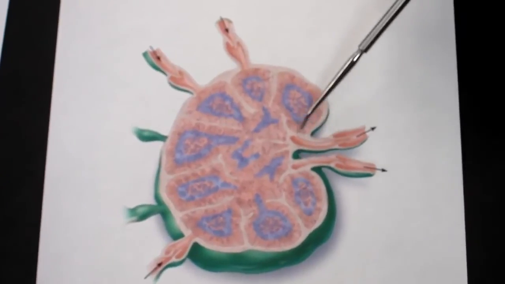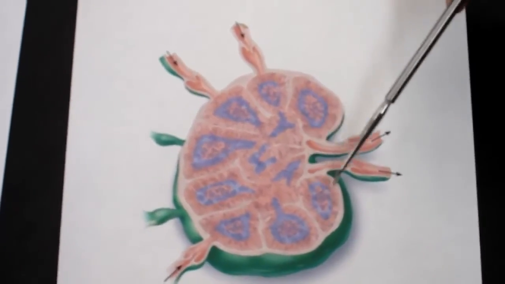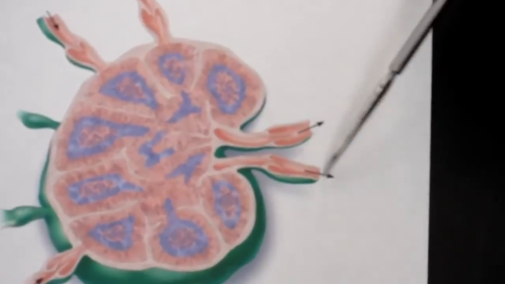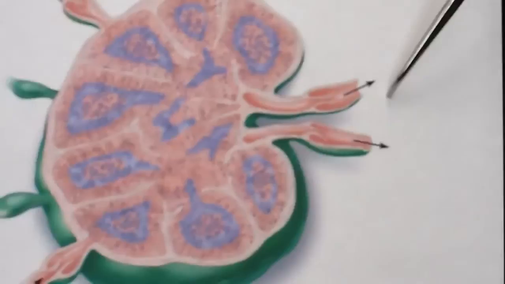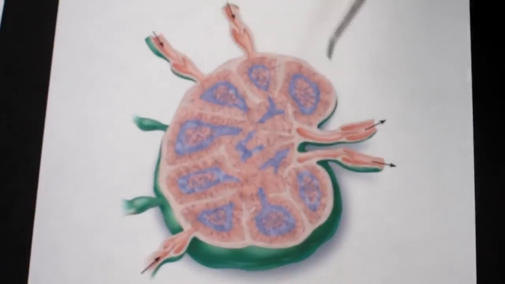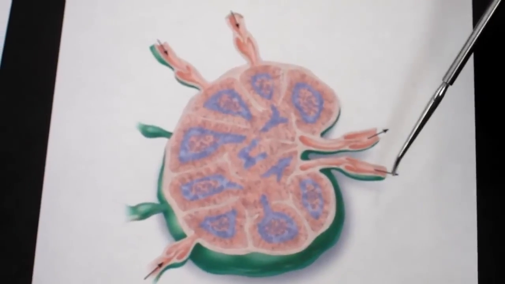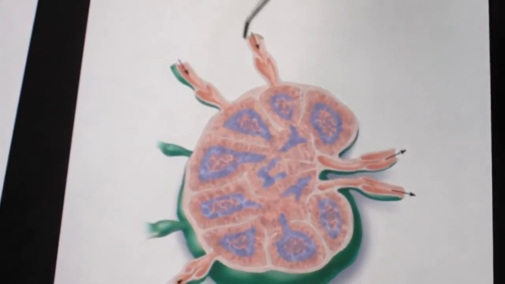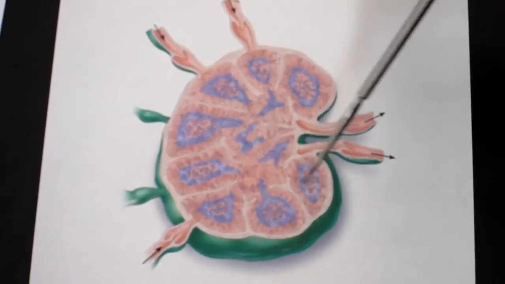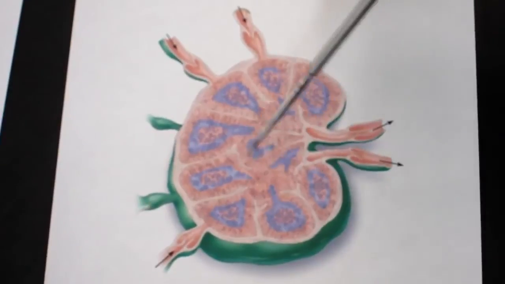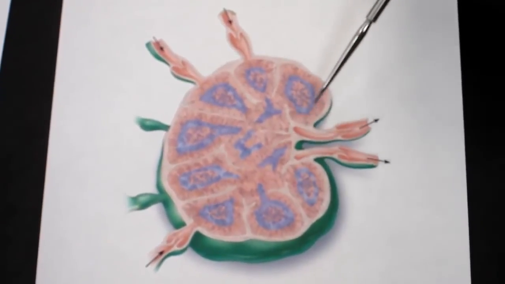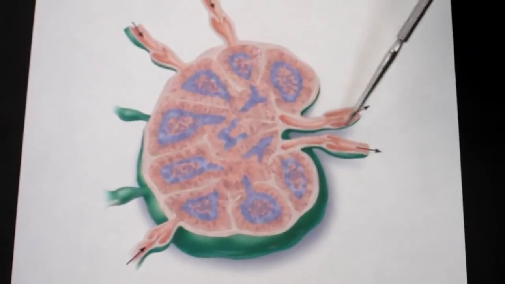And on the indented side, or hilum of the node, we have the efferent lymphatic vessels. You can see the arrow is indicating that lymph is leaving. There are always more afferent vessels than efferent vessels, because the afferent vessels are bringing the fluid in. You're letting the fluid linger in here for a while, and that gives all of the immune cells in here a chance to look at it before it finally has a chance to leave the lymph node.